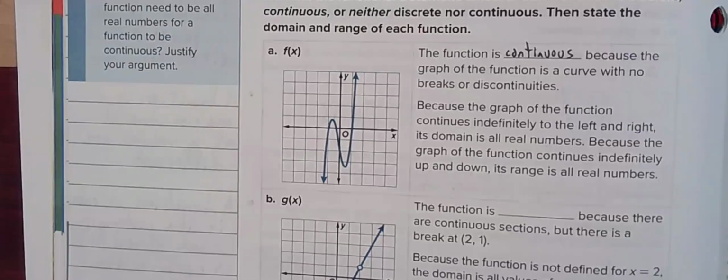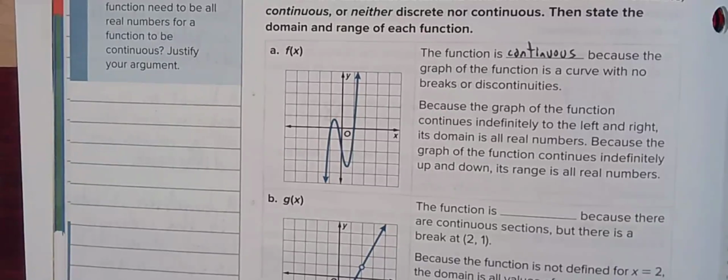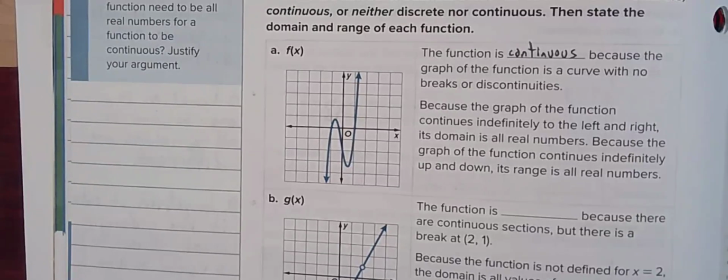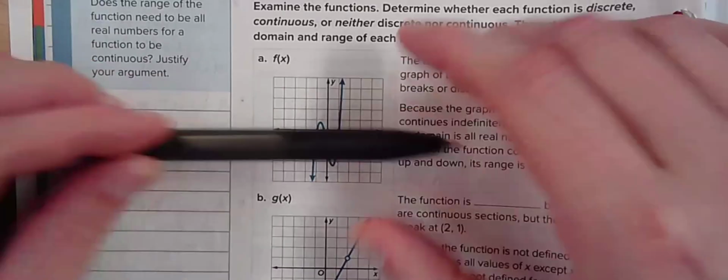We just had to write continuous. A couple other questions here, though. Is this a one-to-one function? No. Not all of the y values are different. If you have a horizontal line, you could cover up more than one point at a time. That is not one-to-one.